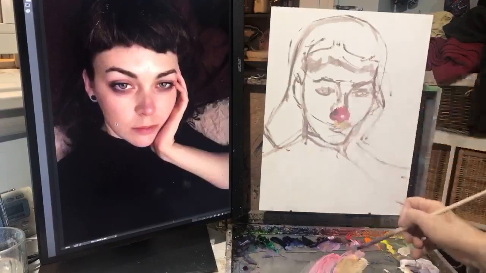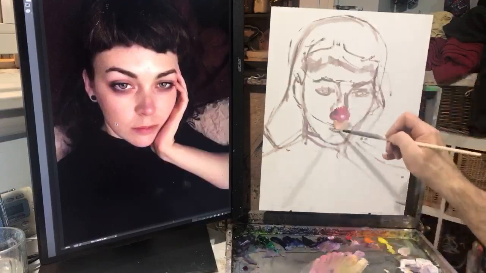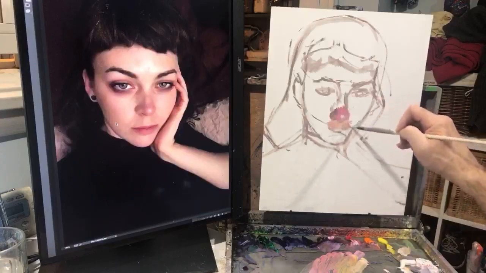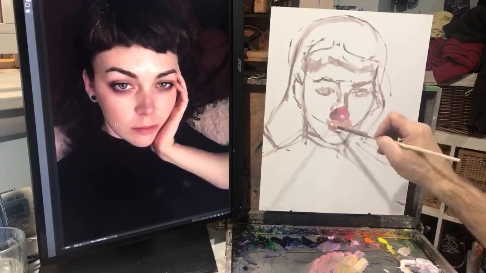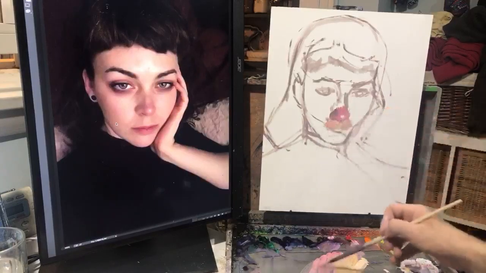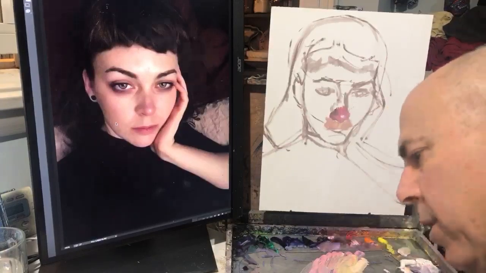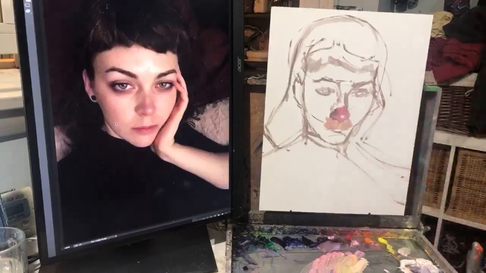Trying to exaggerate the yellow in there a little bit. I tend to be a little bit weak on the yellow in the face. Usually when I stand back and look at all my colors, everything tends to be a little bit too cool, which means that the painting is just really starving of yellows and oranges. And so I just have to be a little bit more forceful with those colors.